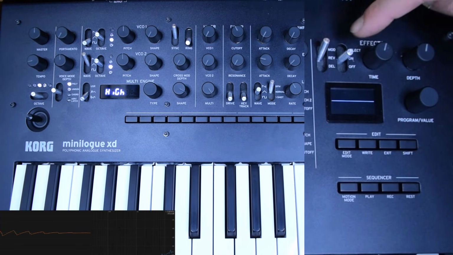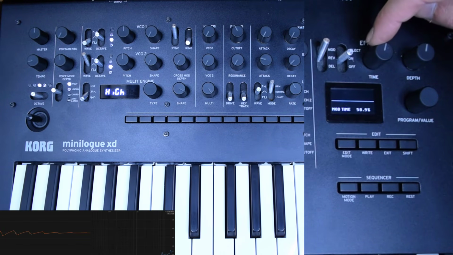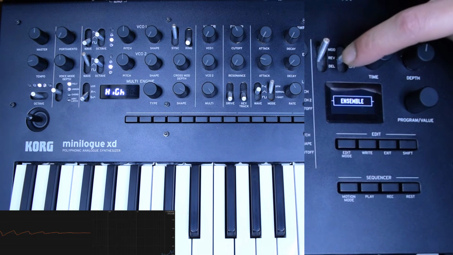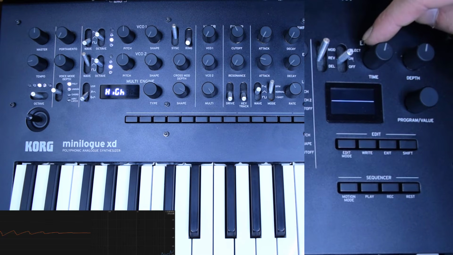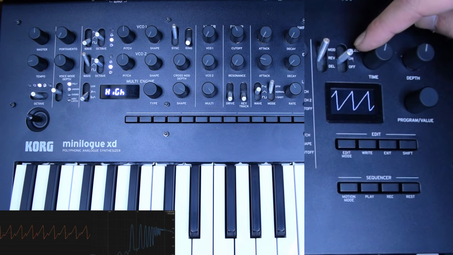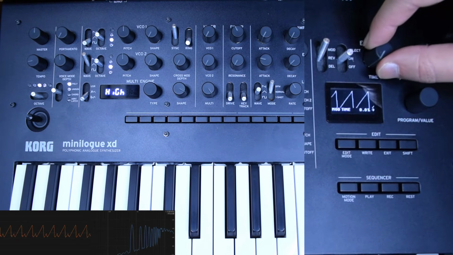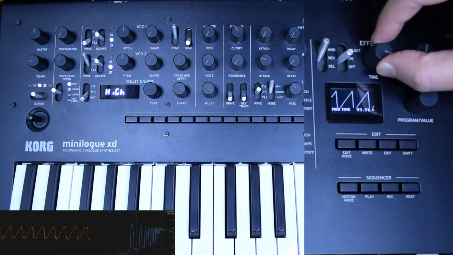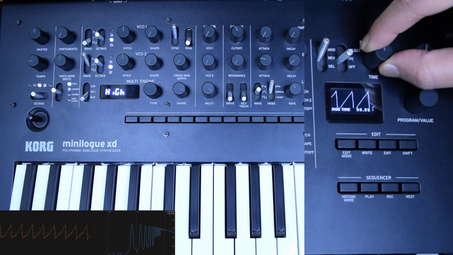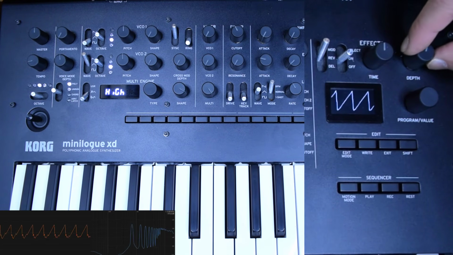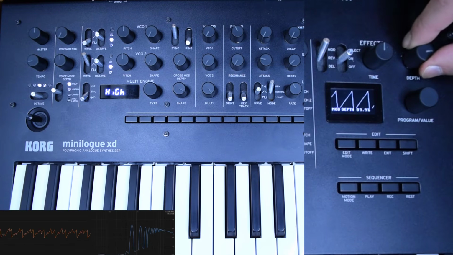So when you're in chorus, the time is going to be the speed of whatever you're using. In this case, it's going to be the speed of this ensemble or phaser or flanger or chorus. And when I say speed, I mean the rate. Notice that it goes much faster and much slower. Right. And in the case of the depth, it's going to be, of course, how much of this effect you're going to be doing. And it's like a blend control.